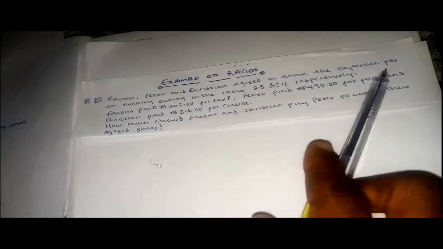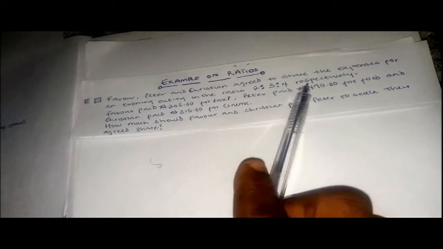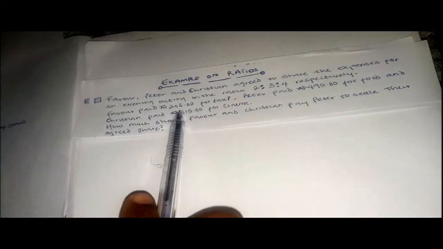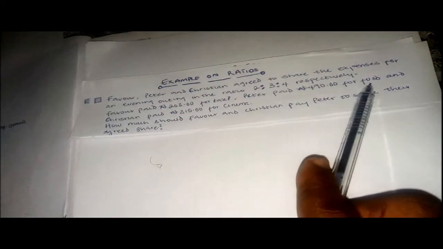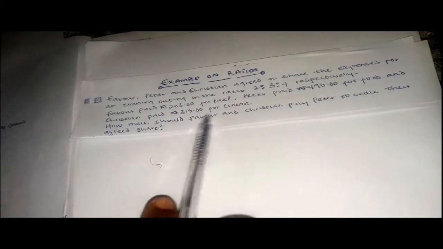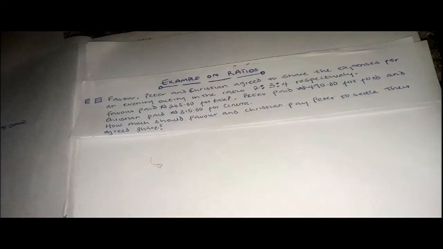Now, one of them is this. Favor, Peter, and Christian agree to share the expenses for an evening outing in the ratio 2, 3, 4 respectively. Favor paid 203 naira for taxi. Peter paid 490 naira for food, and Christian paid 350 naira for cinema. How much should Favor and Christian pay Peter to settle their agreed share?